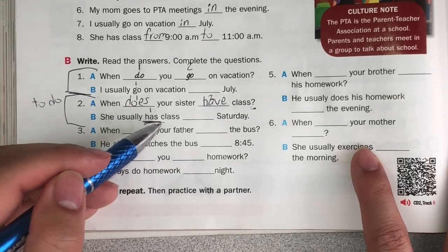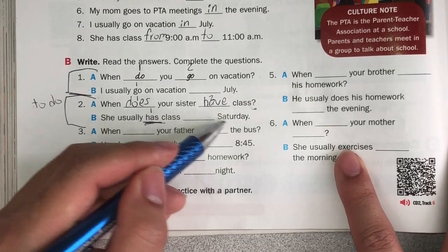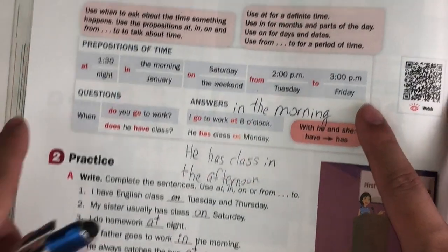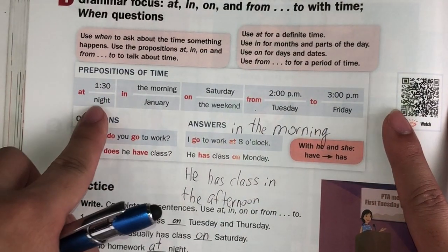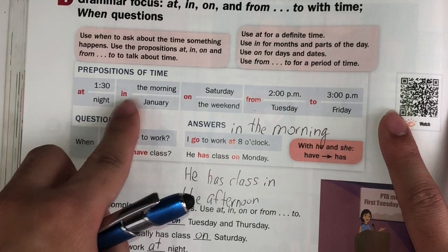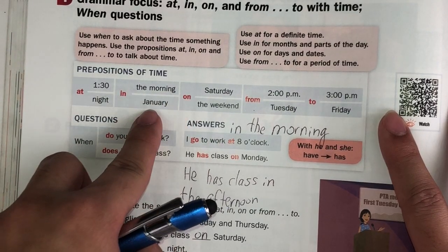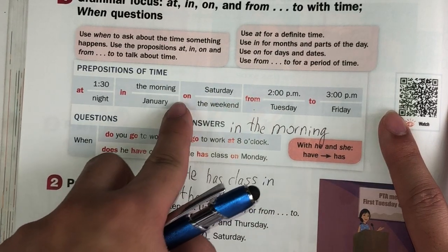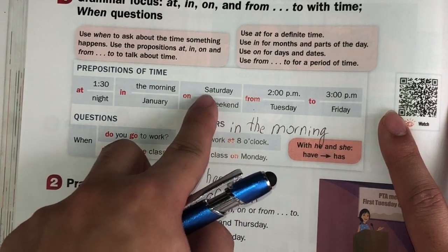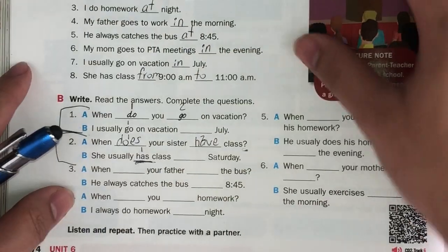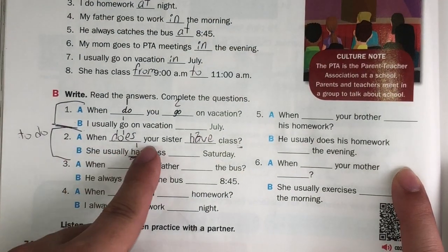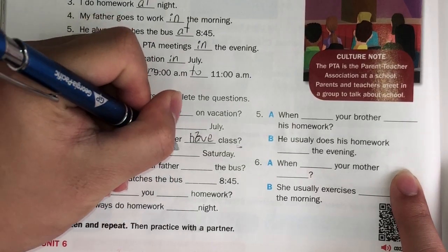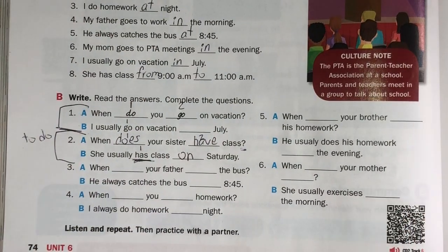She usually has class Saturday. When do we use days? Let's see. At is for time or the word night. In is for part of the day or the month. On. Saturday is the name of a day. We use on. When does your sister have class? She usually has class on Saturday.